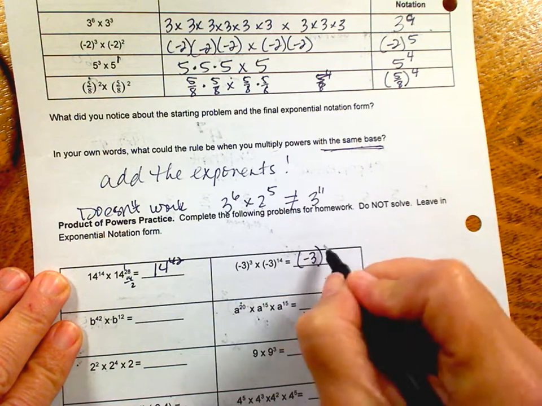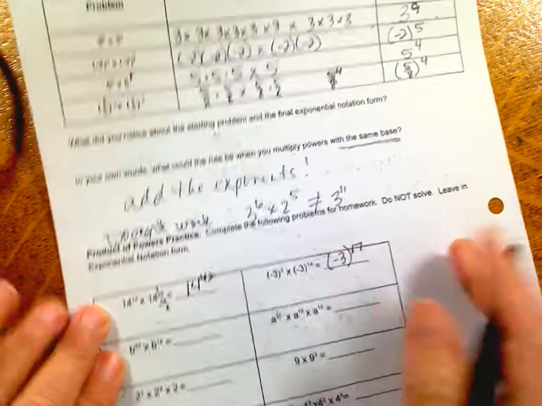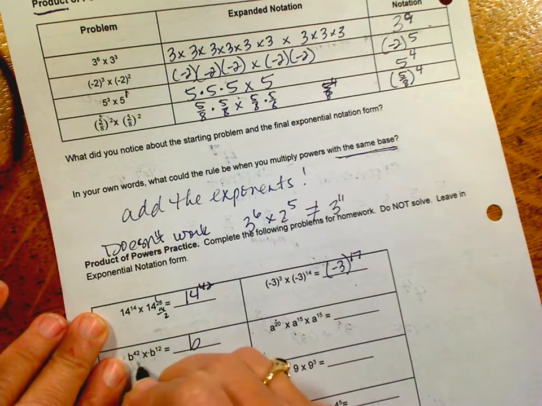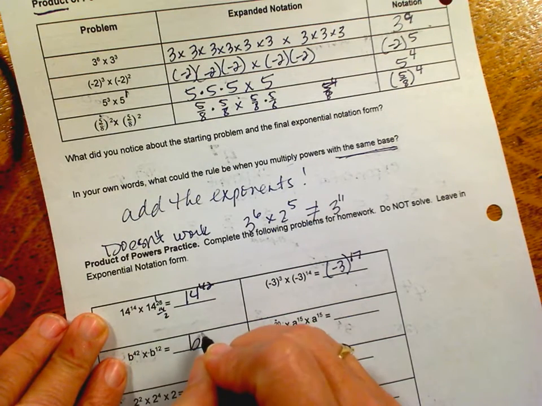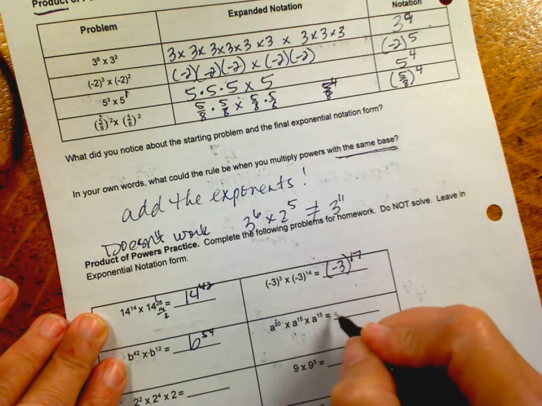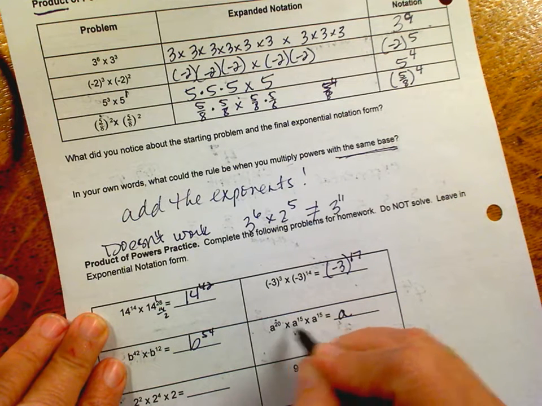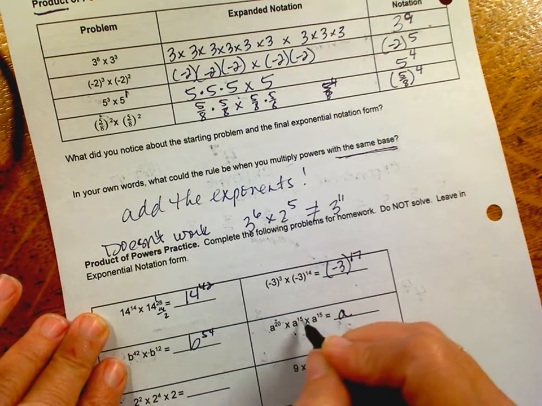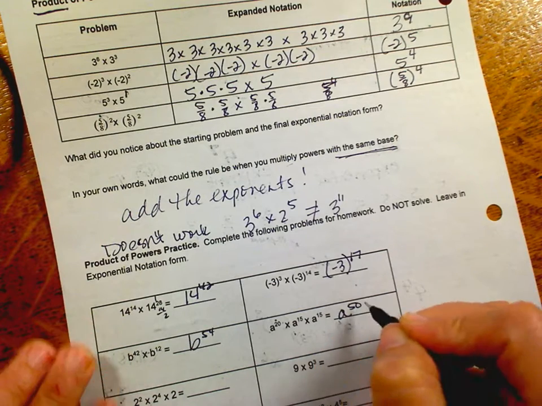-3 to the 17th power. Now look, notice this letter, B to the 54th power. A to the 20, 15, and 15. 15 and 15 are 30, plus 20 is 50.